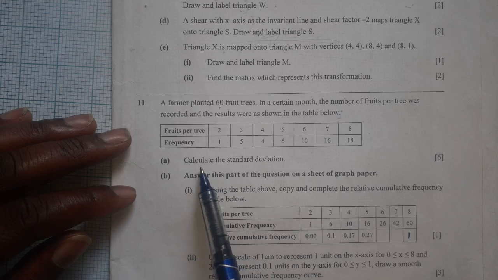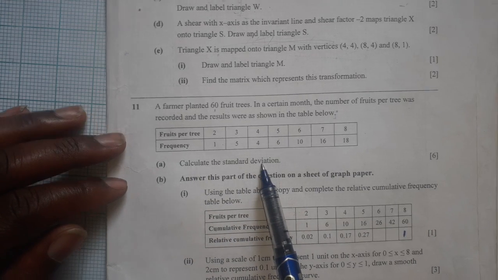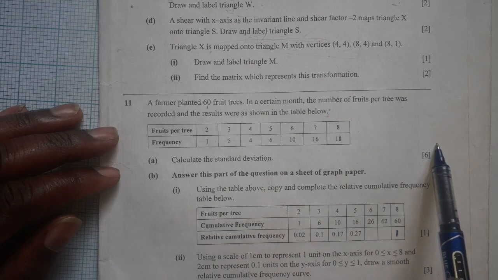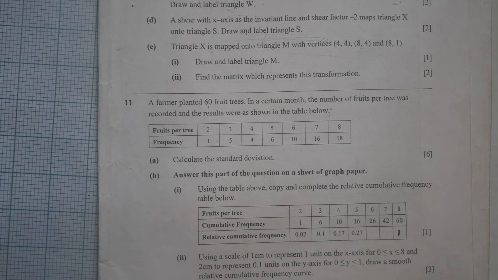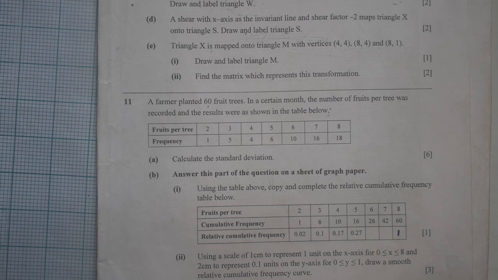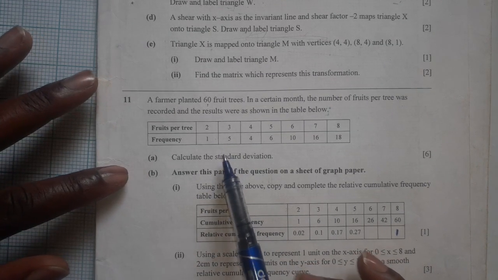So let's go straight to the first part of the question. Calculate the standard deviation. As you can see clearly, this is a question that carries 6 marks in each exam. And it's one of the questions that you cannot afford to fail. It's one of the questions where you get marks for free. So I want you to pay particular attention to this question.